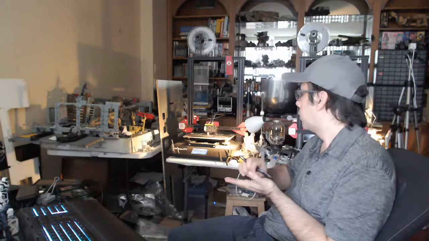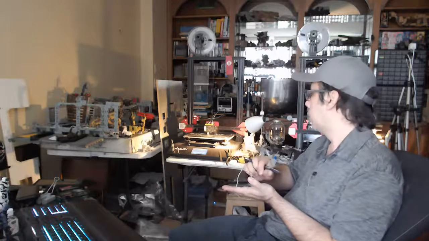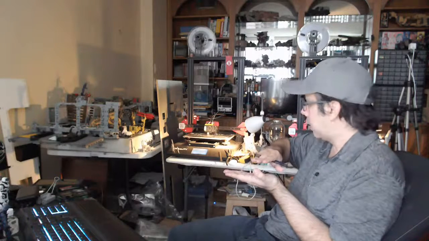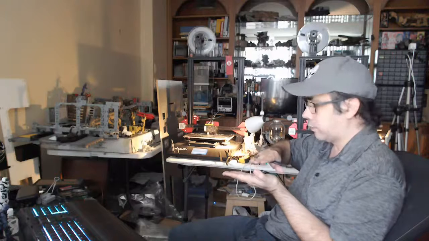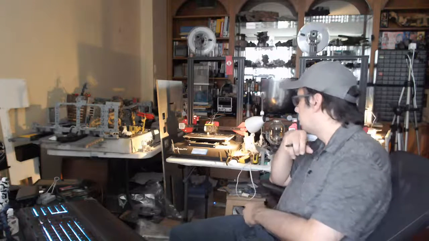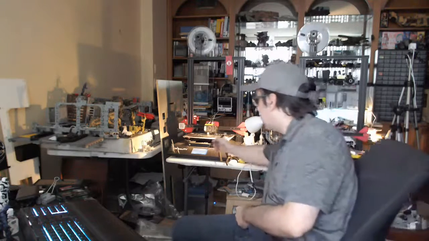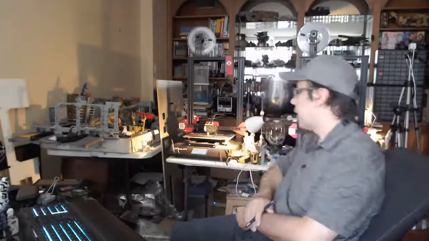Or the opposite, if it prints too close, which is usually the case, I'll start raising the extruder just a little bit off the build plate. So you'll see me doing this manual adjustment.